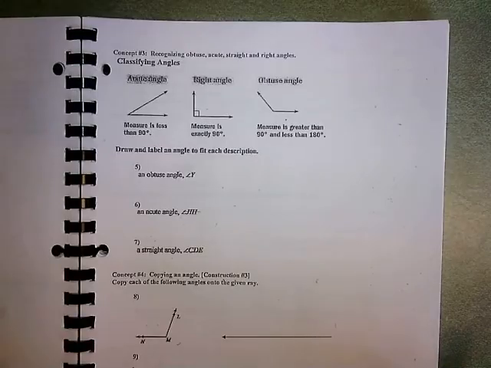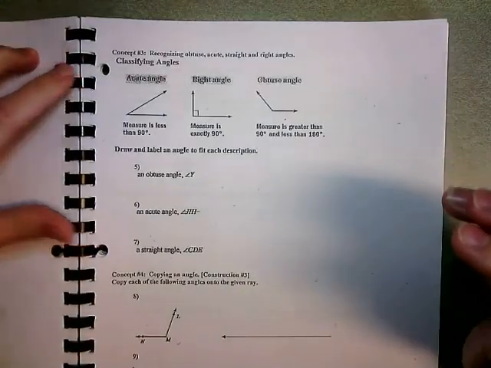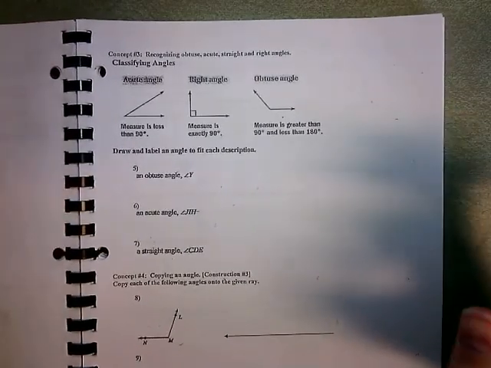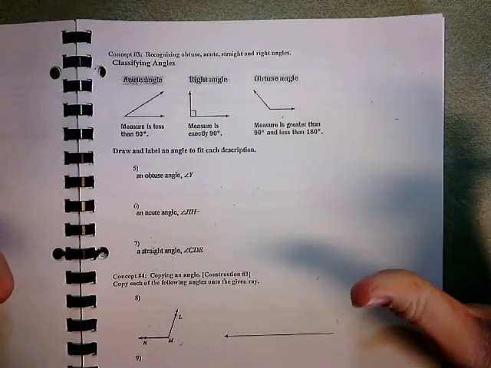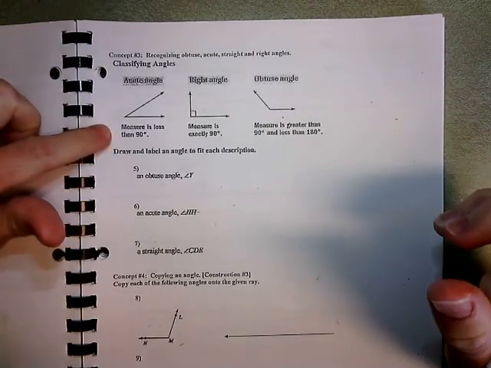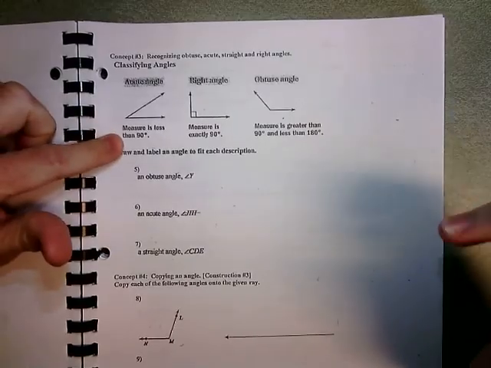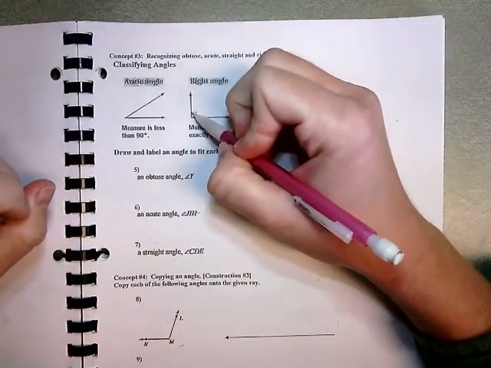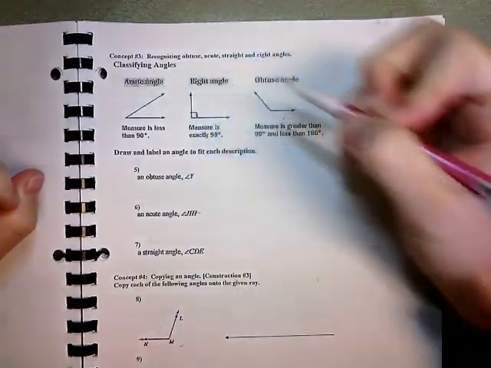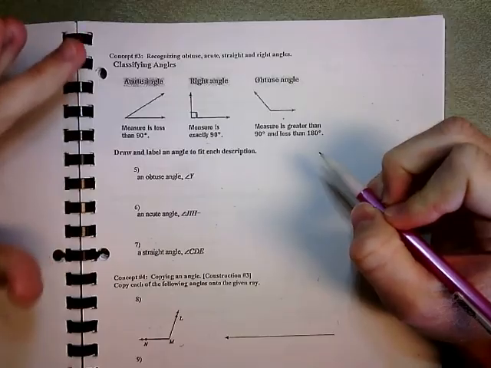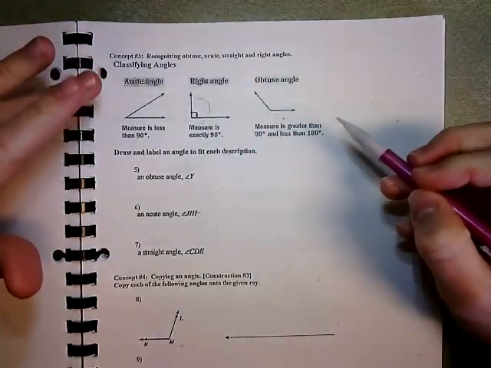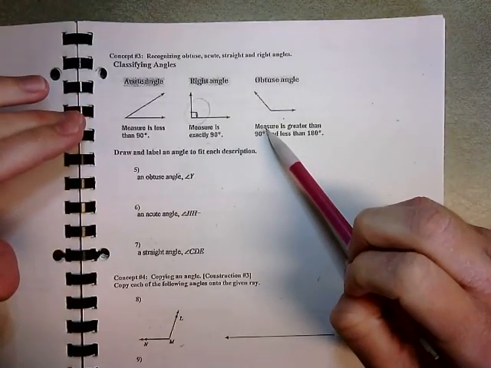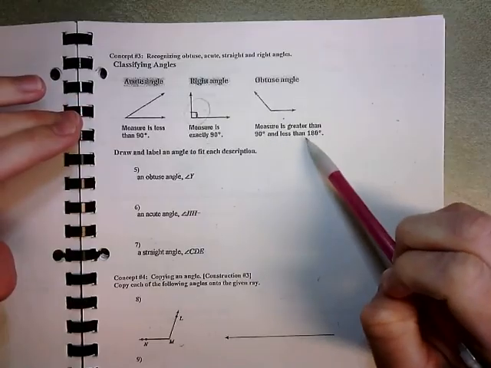All right, so you guys are going to see a lot of acute, right, and obtuse angles in geometry. You may or may not already know what these are, but let's talk about them. An acute angle is an angle that has a measure less than 90 degrees. A right angle has exactly 90 degrees. A lot of the time, you're going to see a little box in the corner of the angle if it is a right angle, so pay attention to that as well. And then an obtuse angle is an angle whose measure is greater than 90 and less than 180.